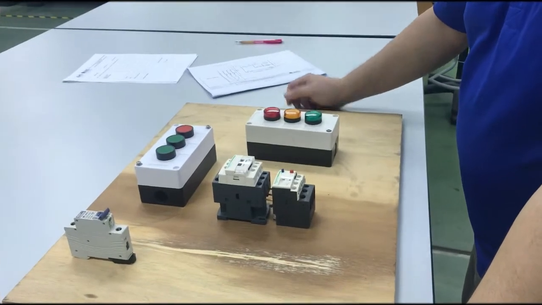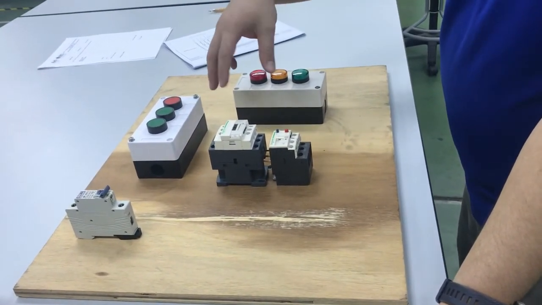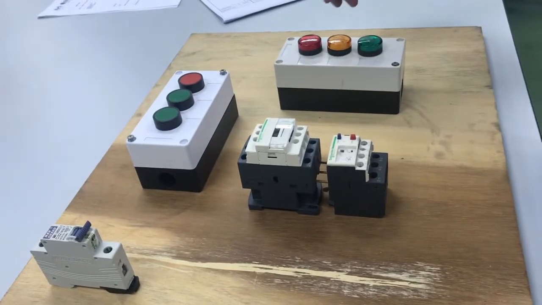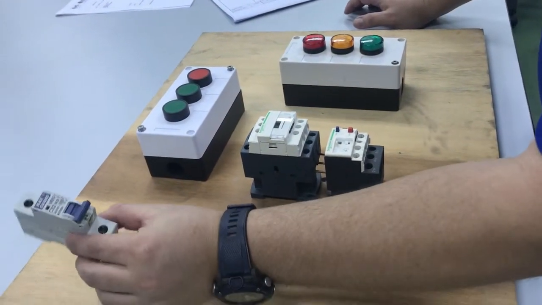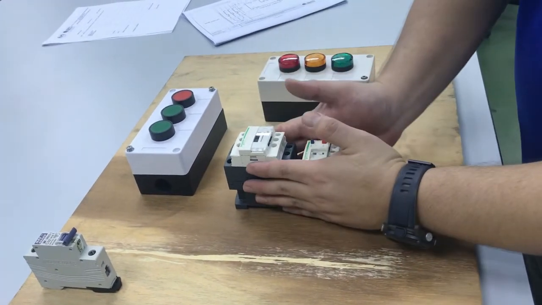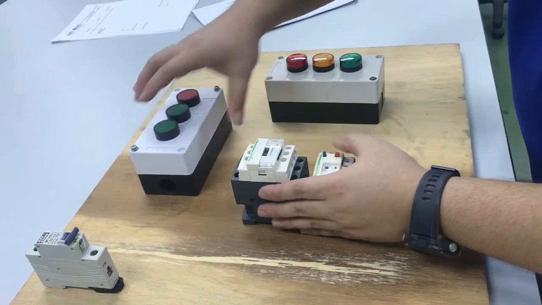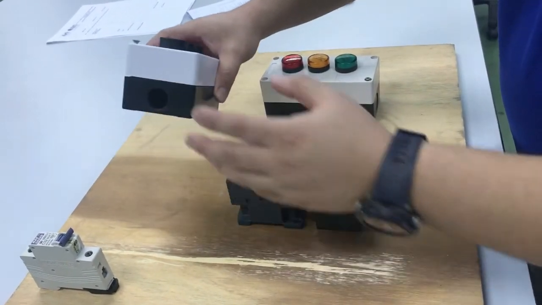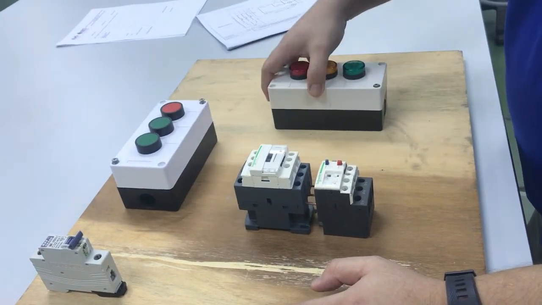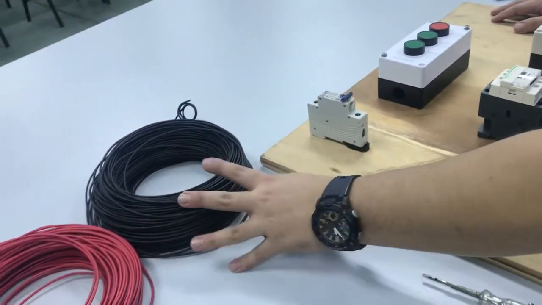Okay, before we continue our experiment, to do a wiring system we have to rearrange our parts. If you see here, I try to rearrange this, and I put it on the top. Actually you can decide by yourself how to arrange it, but for this experiment, to make it easy, I arrange it like this to save more on the wire.